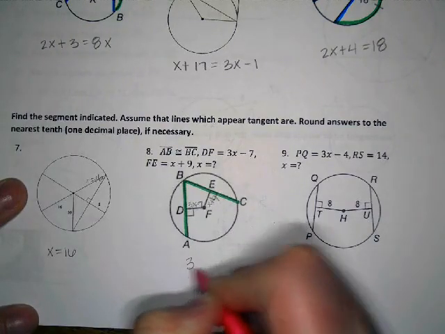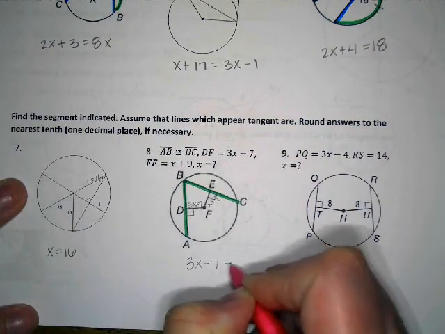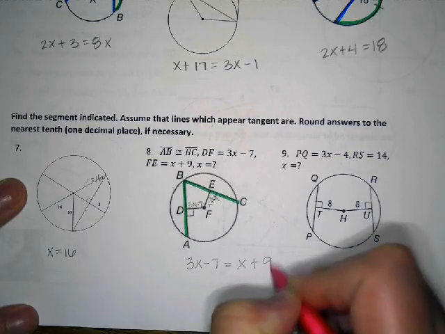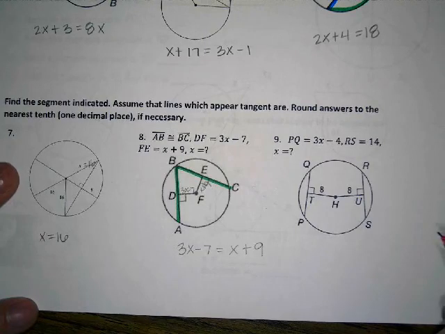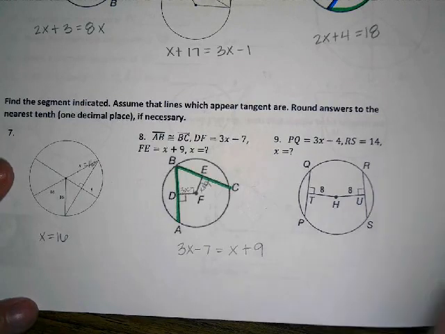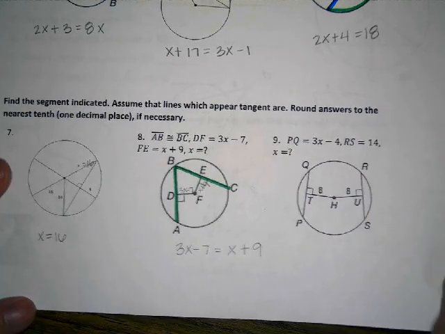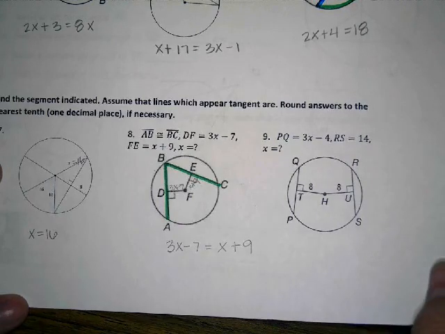So 3x minus 7 equals x plus 9. All right, you guys good on solving that one?